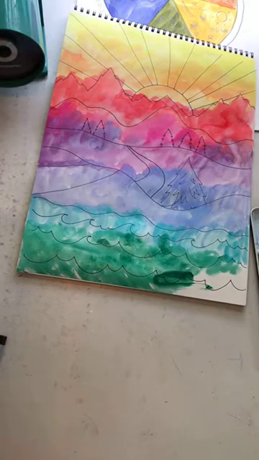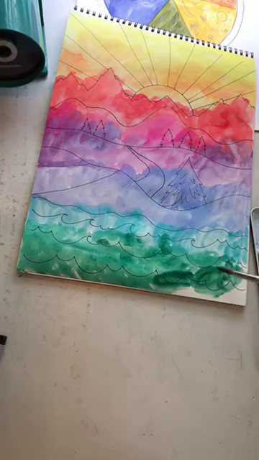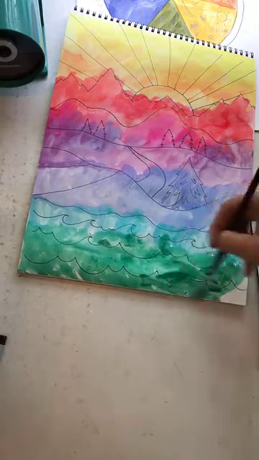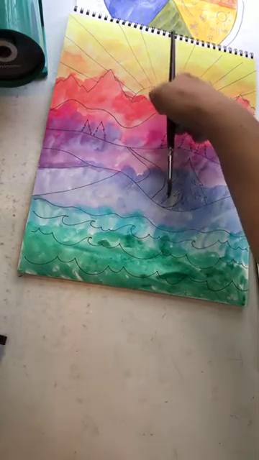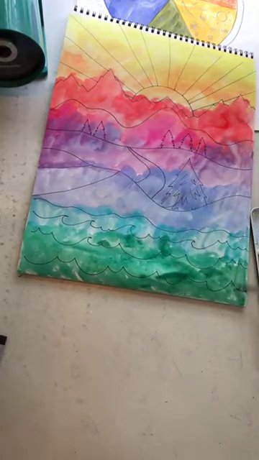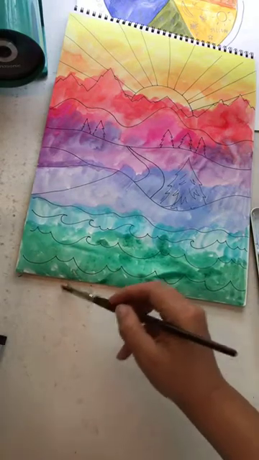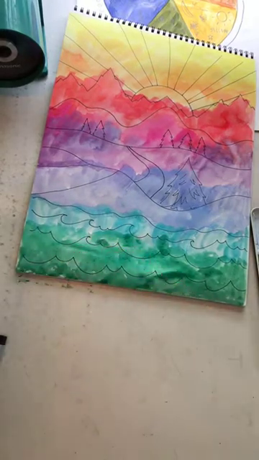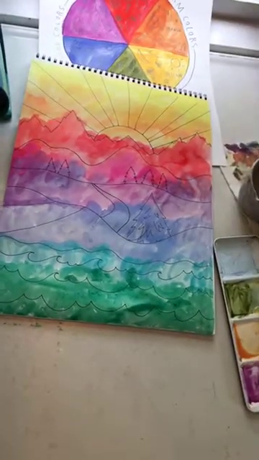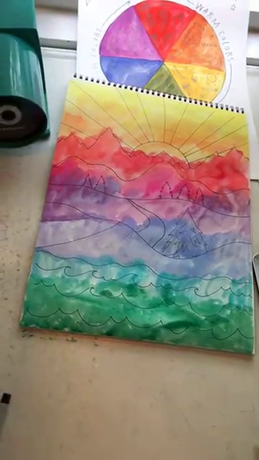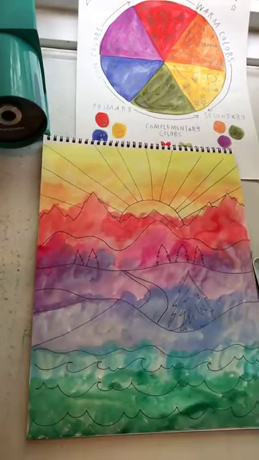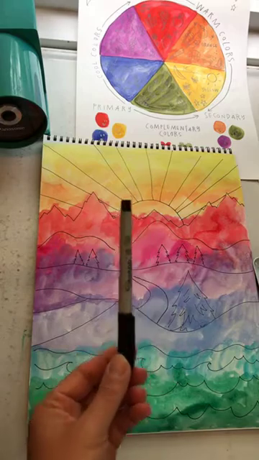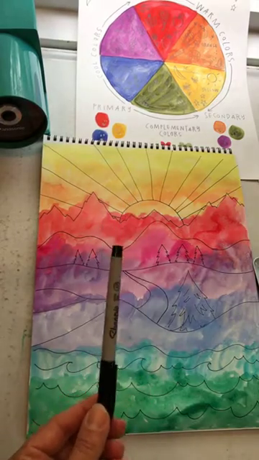And I'm going to show you when I finish this little green patch at the very bottom corner, I'm actually going to go back up to the top, Ruby, because this has already dried. And I'm going to show you what I might do as a second step. Now, this is a very beautiful work of art already. But I think what I might want to add after this is all dried, I'm pretty sure I'm going to go back in with my black pen and add details.